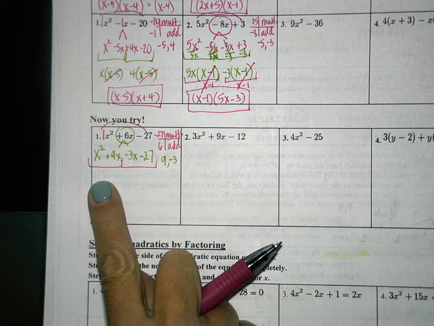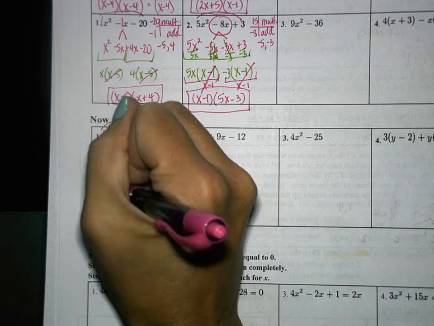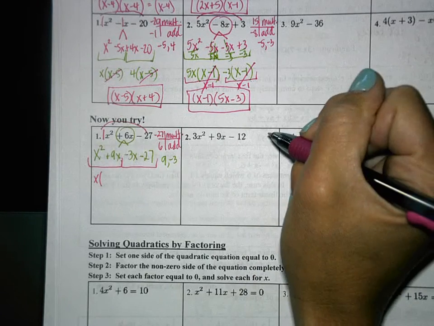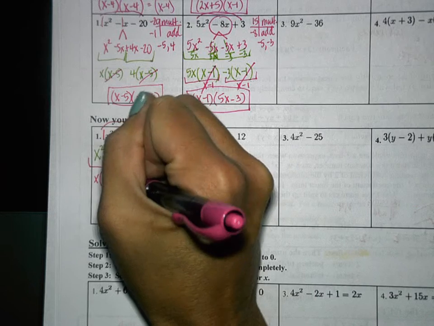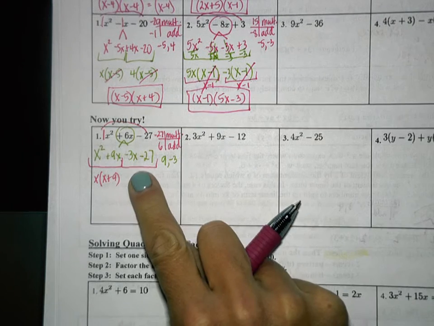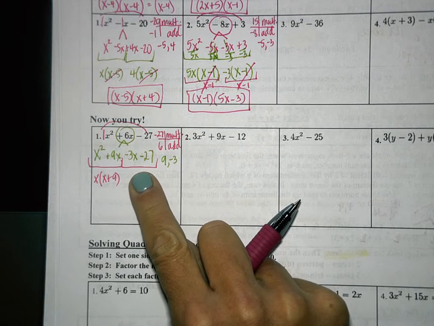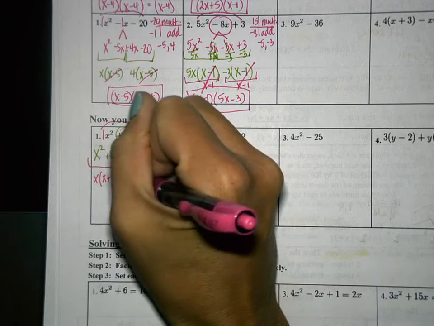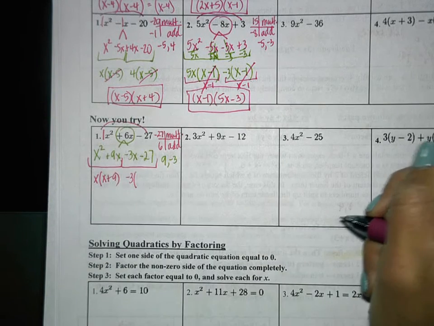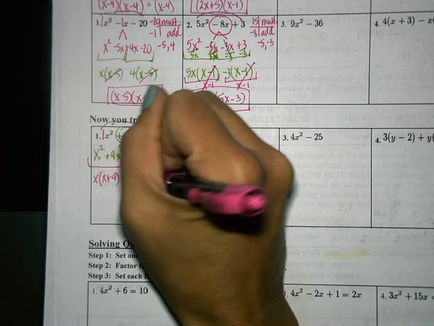In the first group, what's my GCF? X, and I'm left with what? X plus 9. What is my GCF of this second group? Good. Negative 3, and what am I left with? X plus 9.